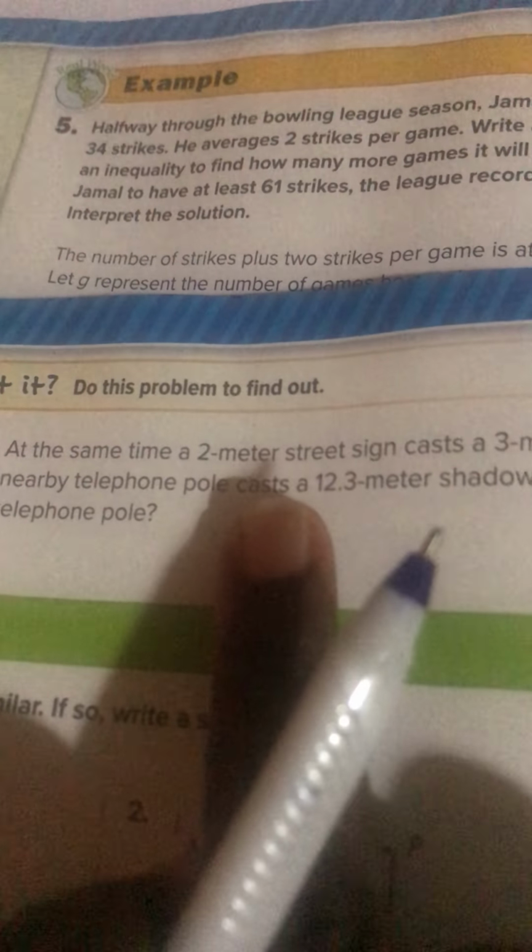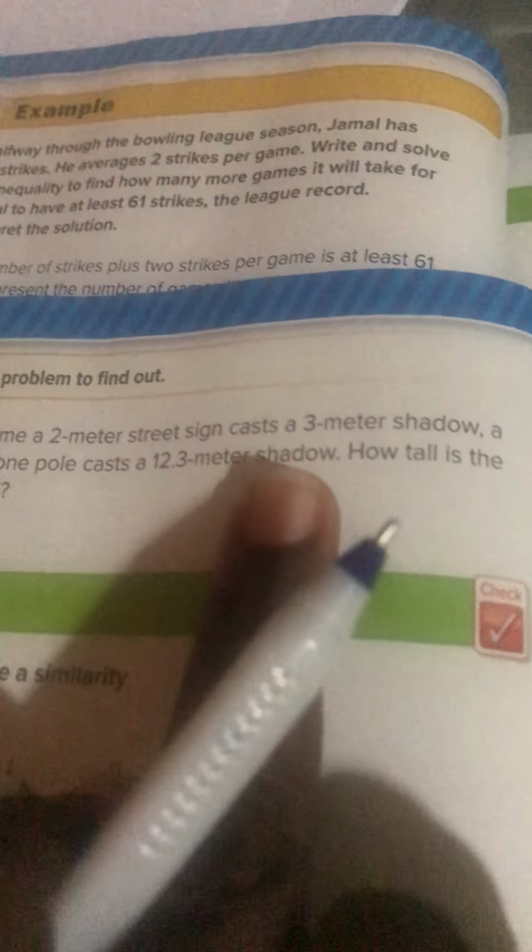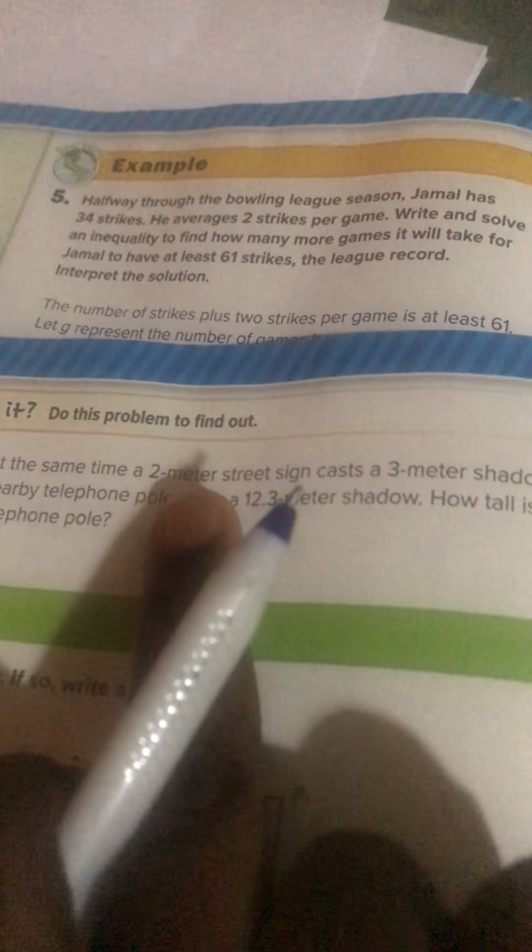At the same time, a 2-meter street sign, that is a vertical line. A street sign is a vertical line. So I will draw a vertical line. Cast a shadow of 3 meters. Shadow is horizontal. So this is shadow.